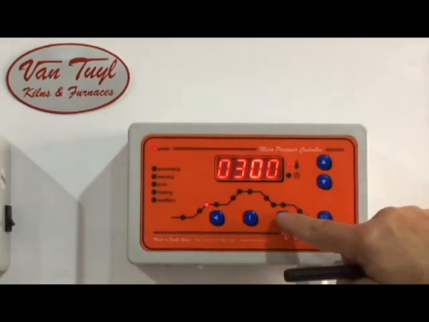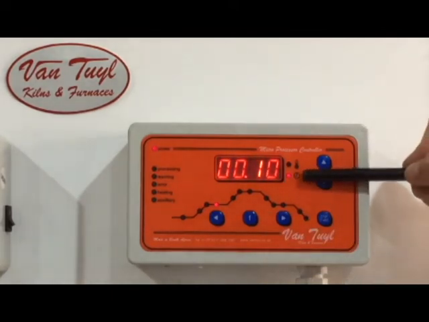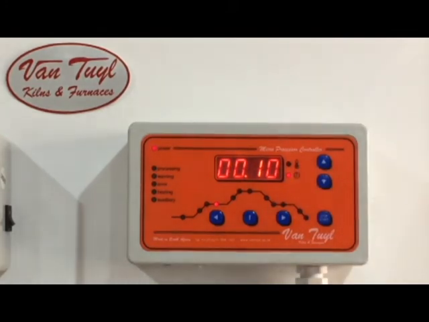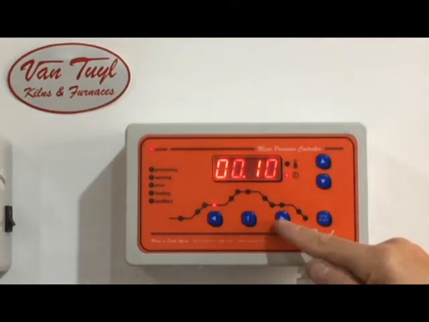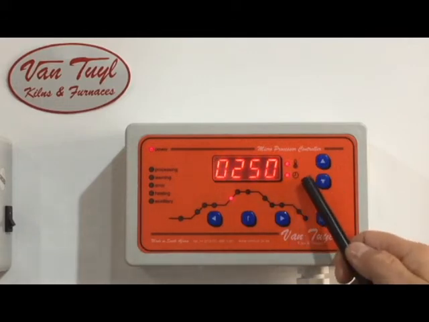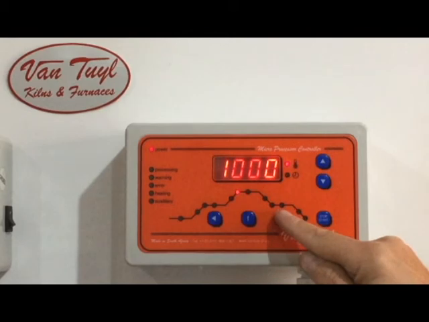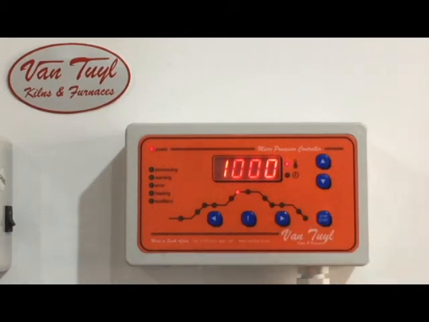Our next step will be our first soak. As you can see again, this is indicated in time and is 10 minutes. We will now move to our second ramp up. You will see that it has been set at 250 degrees, and both the temperature and the time light are illuminated. We will then move to our second set temperature, which in this case is set at 1000 degrees. Again, the temperature lamp is illuminated.